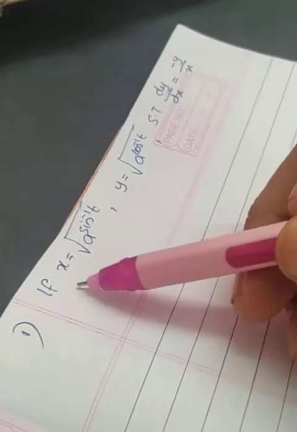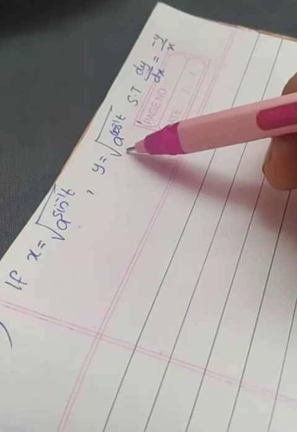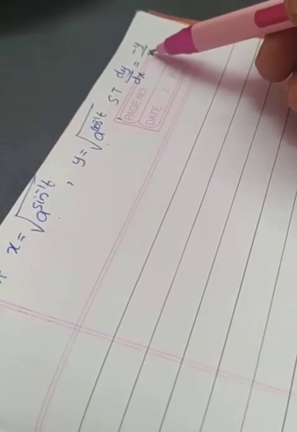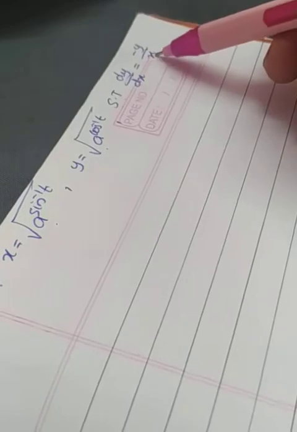So here the question is, if x is equal to root of a raised to sine inverse t, y is equal to root of a raised to cos inverse t, we have to show that dy by dx is equal to minus y by x. Although the question is to show that, we have to find dy by dx and show that it is equal to minus y by x.